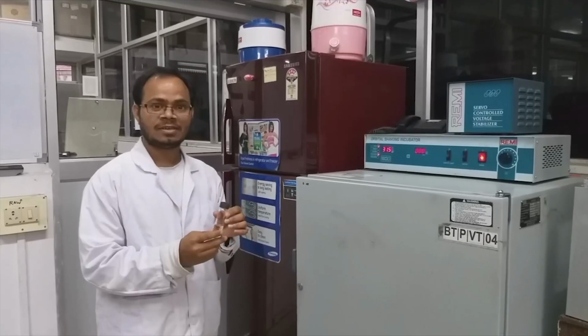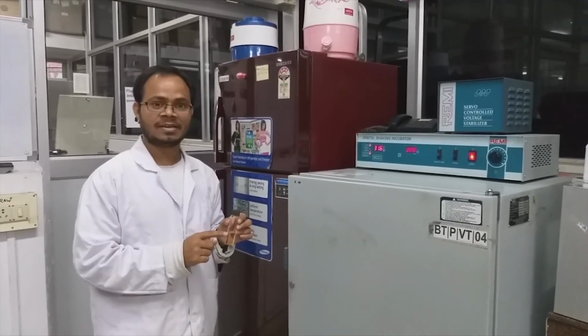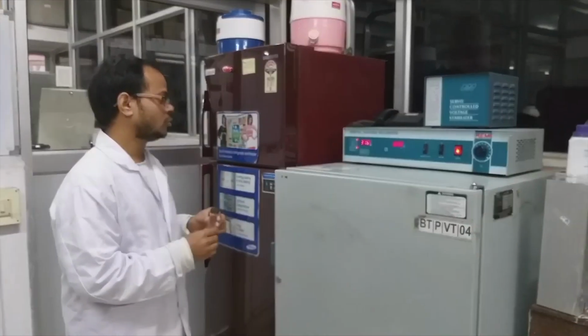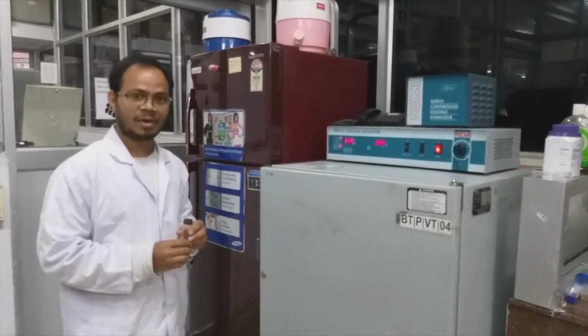After inoculation, now we have to keep it in the incubator shaker till we get the required OD. So it should be 37 degrees Celsius and 150 RPM.